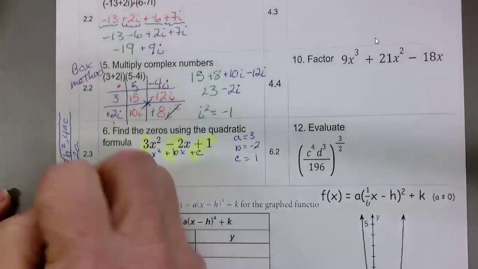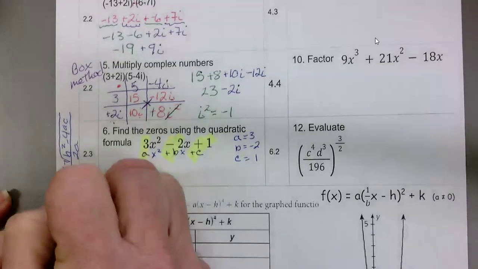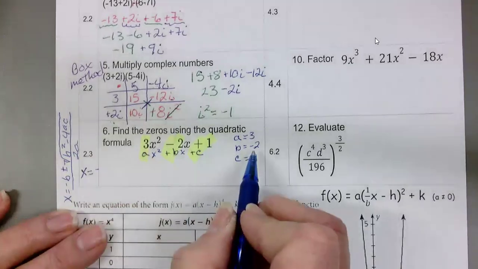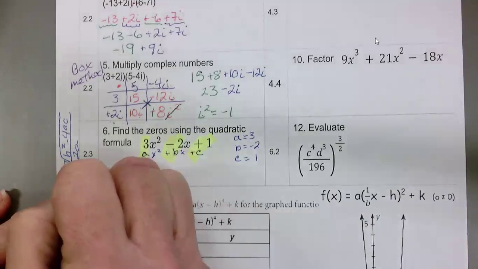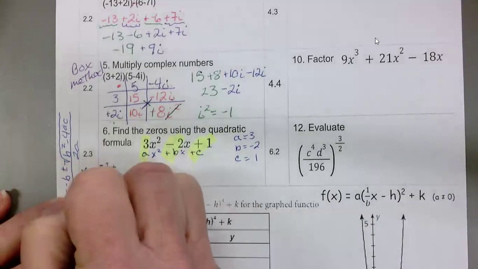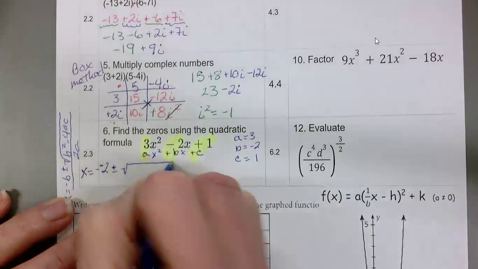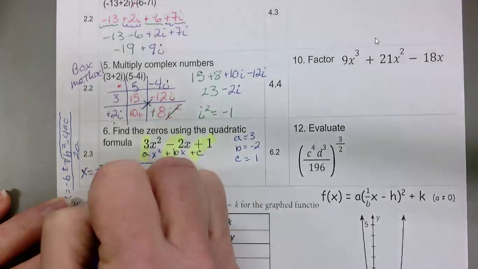So I get x equals -b, but b is -2. So I'm going to have negative and then -2 plus or minus the square root of b squared.